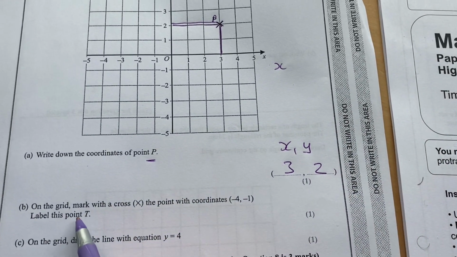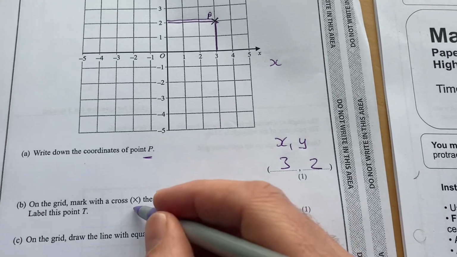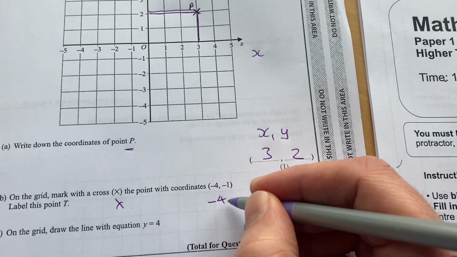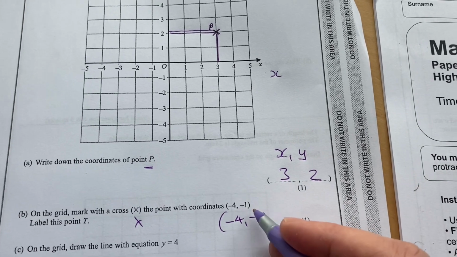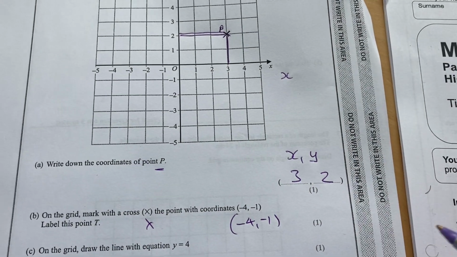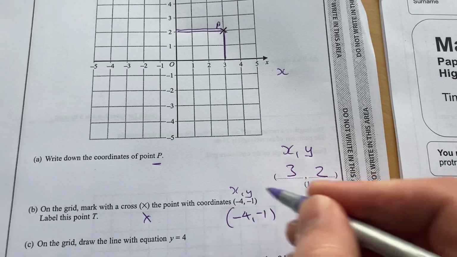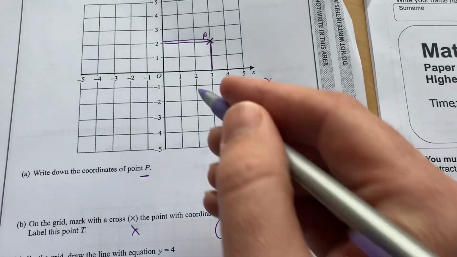And it says on the grid, mark with a cross X the point with the coordinates -4, -1. So now we're going to do the reverse. We're going to take this pair of coordinates and plot it on the graph. Again, start with X and then do Y. X, we go to -4.